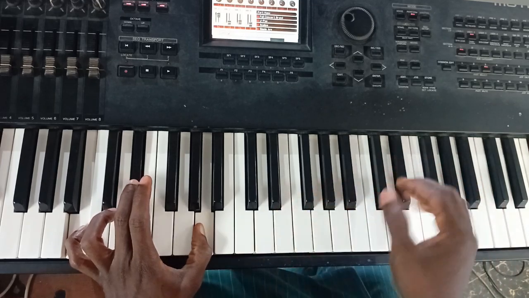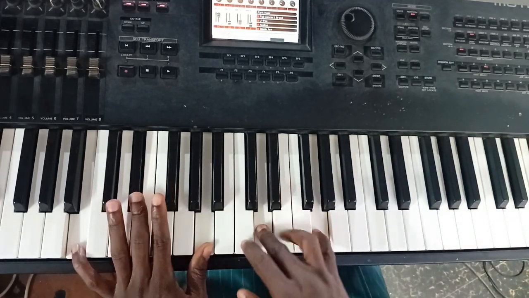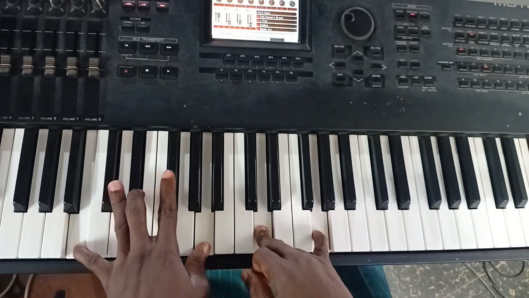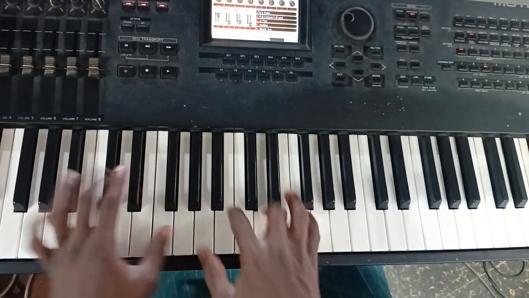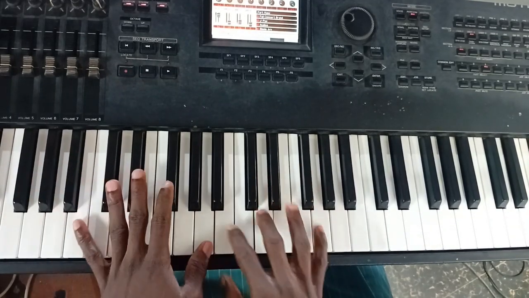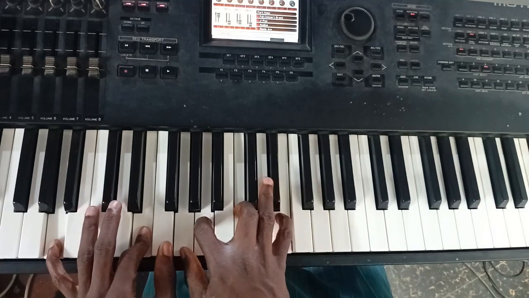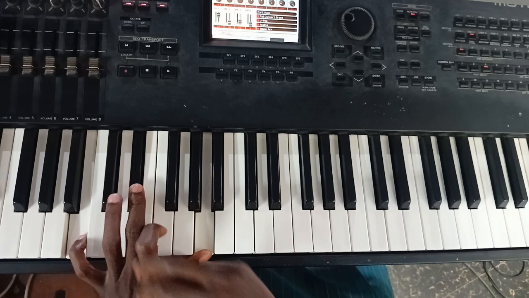So let's play this chord now. Let's say this is my 7. 7, 3, 6. You heard that? So instead of playing this, I can substitute this.